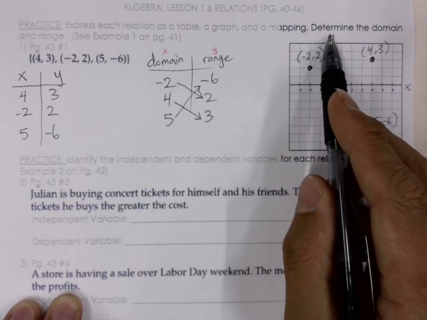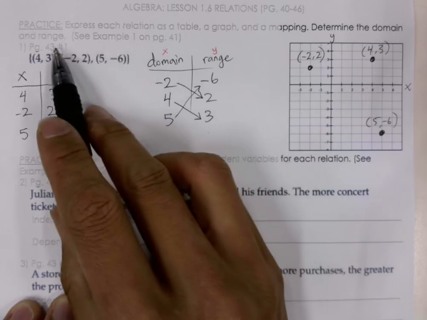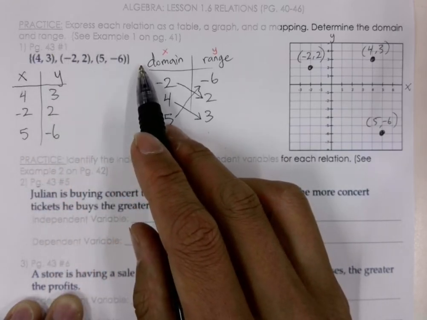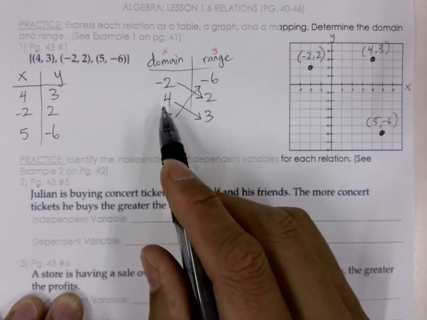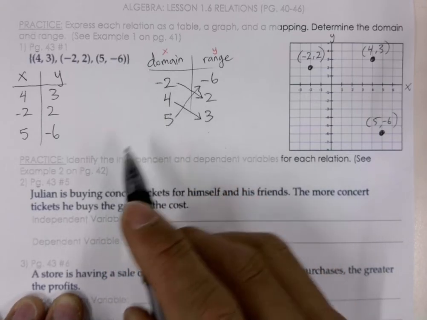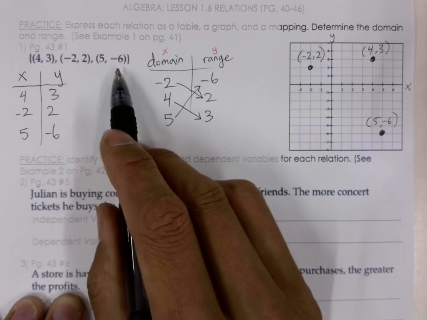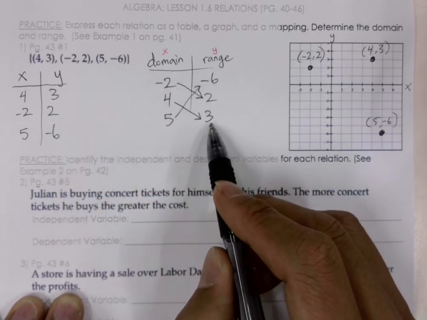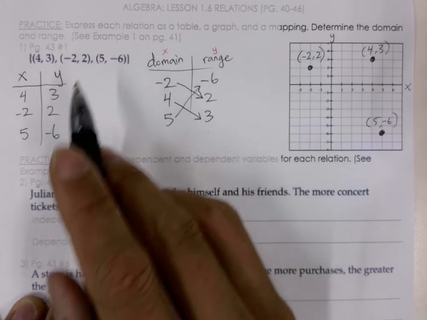Lastly, we're asked to determine the domain and range of the relation. The domain is all of the x values in the relation. The range is all of the y values in the relation.